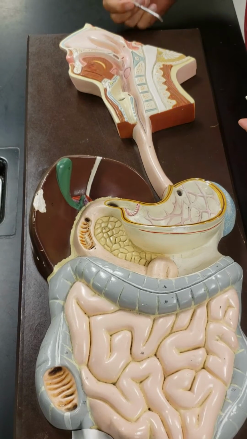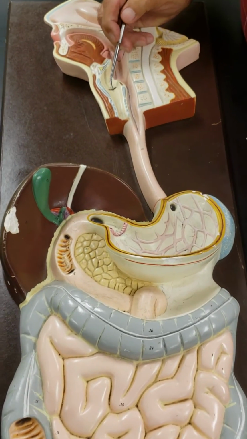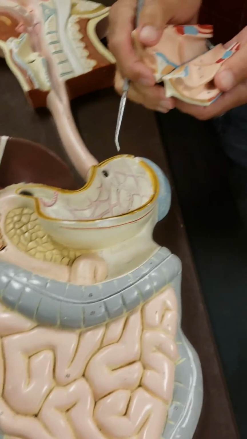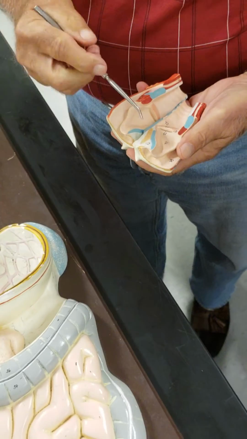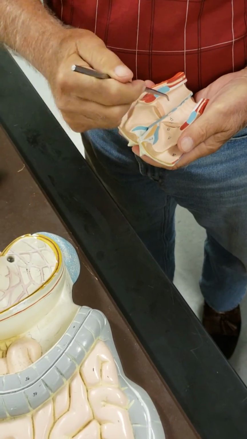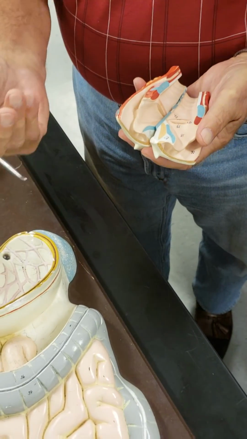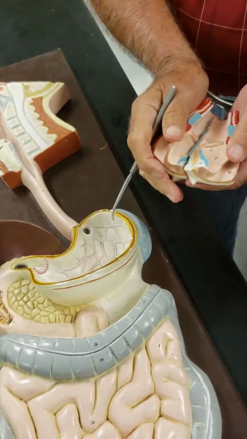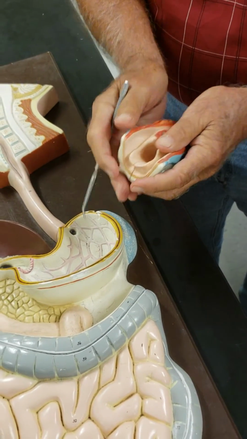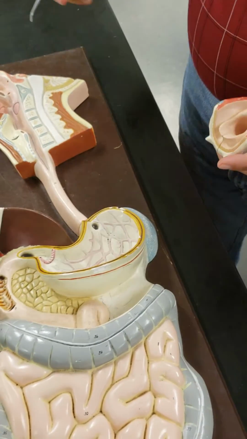Let's see. Oh, of course, this across here represents the vocal cords. It's the same thing as this inside here. These represent vocal cords. As air passes through, they vibrate. There's muscles underneath them that can change the tension. The quicker they vibrate, the higher the pitch. The slower they vibrate, the lower the pitch.